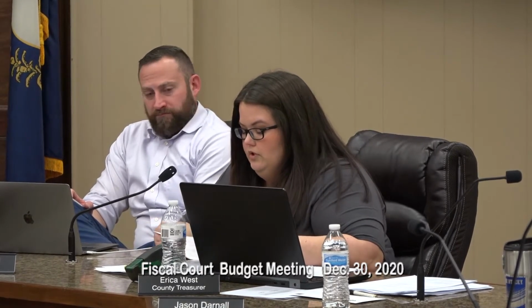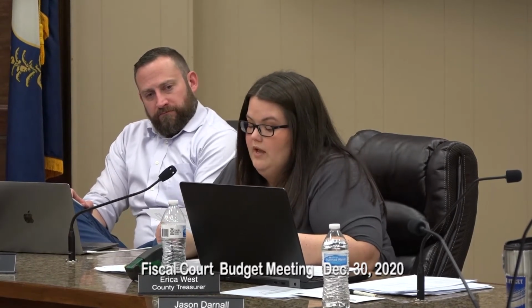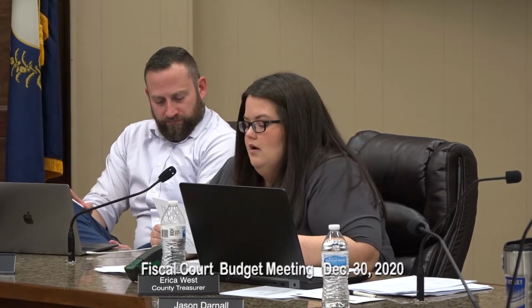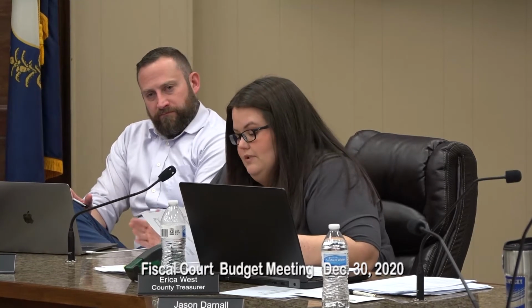Okay, so as far as what sticks out to me that we maybe should be concerned about, when you look at the receipts page, the first page, there's actually highlighted in gray the only really one thing that concerns me, and that is what we have budgeted for receipts in the jail for state prisoners. So we budget to receive 1.6 million, 1.65 actually, and we're only at 33%.